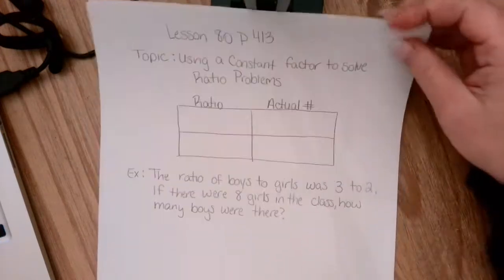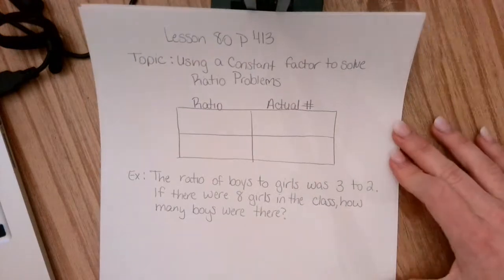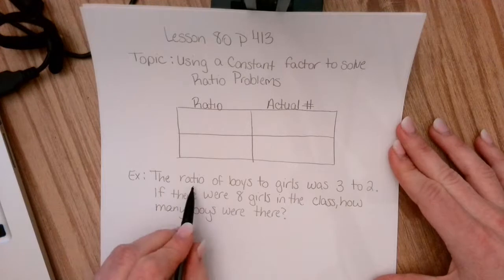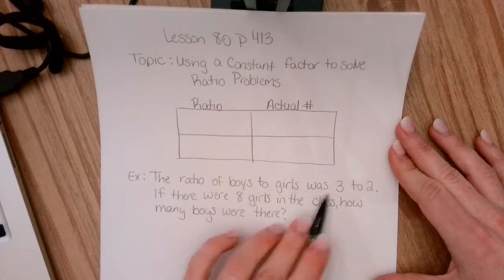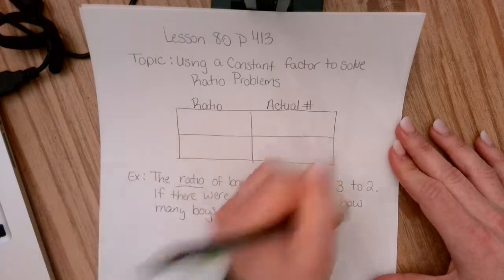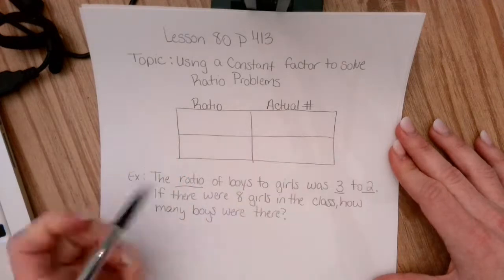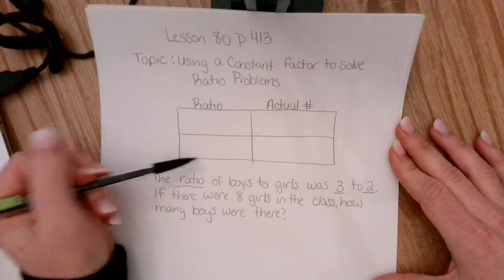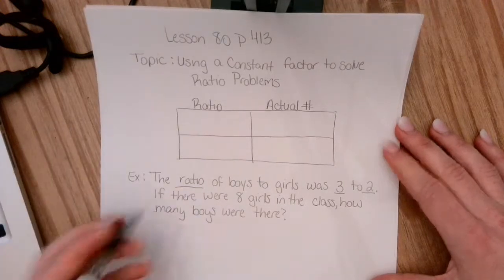So right here we have several different numbers and we have to figure out what to do with these numbers. So the ratio of boys to girls was 3 to 2. So this first sentence right here tells us that 3 and 2 is going to go in one of these ratio boxes. We just have to figure out which one.